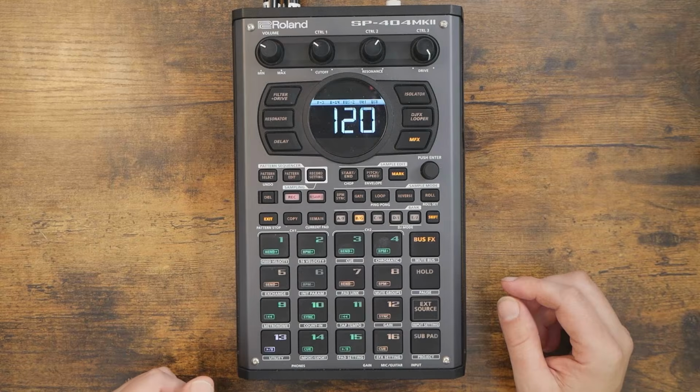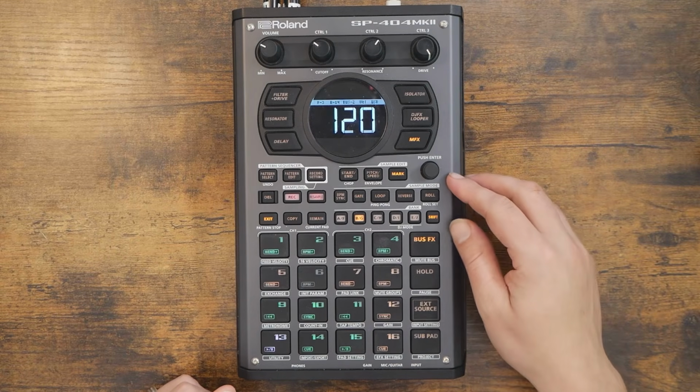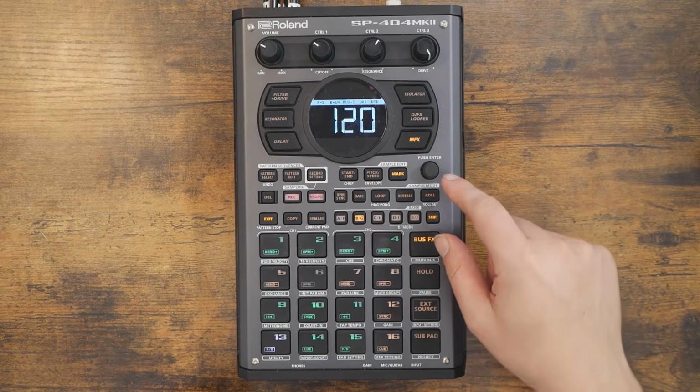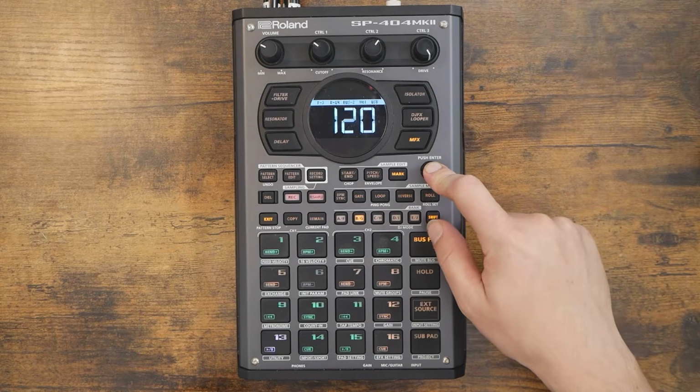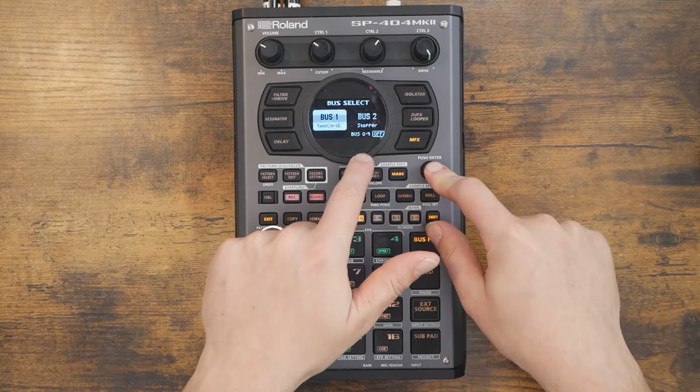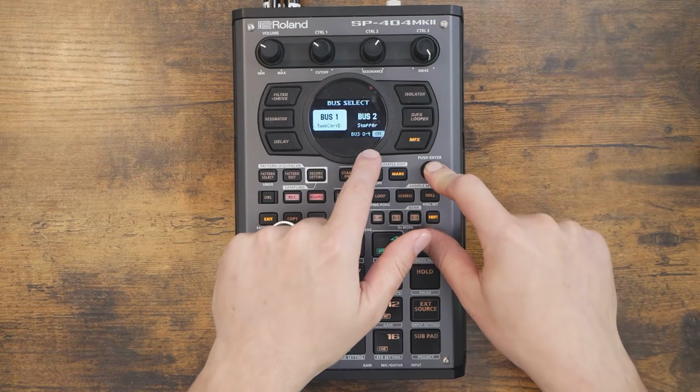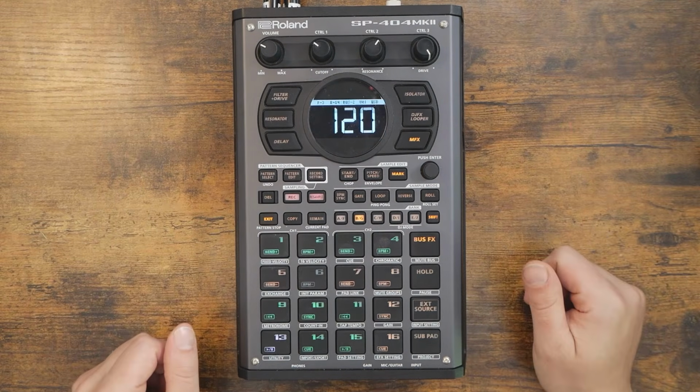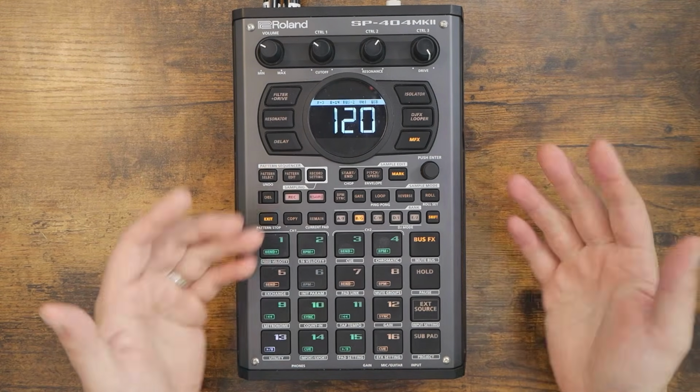Well, did you know you can actually toggle buses 3 and 4 on and off simply by holding down the main knob here and tapping Bus Effects. Look at that. Off, on, off, on, off, on. It's that easy. I keep saying it's that easy, but it really is that easy.